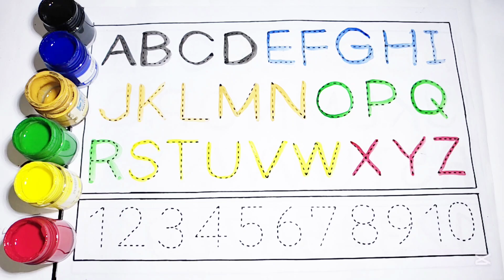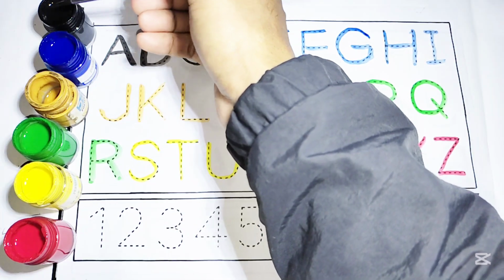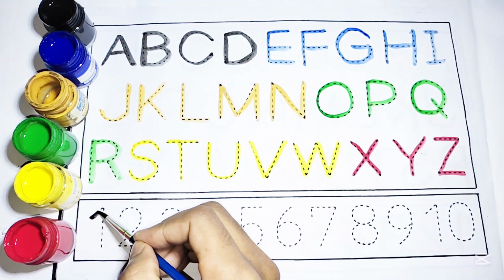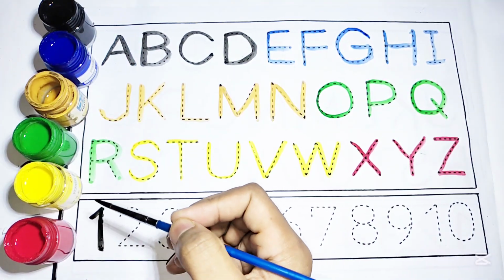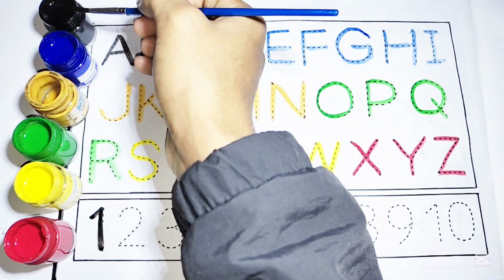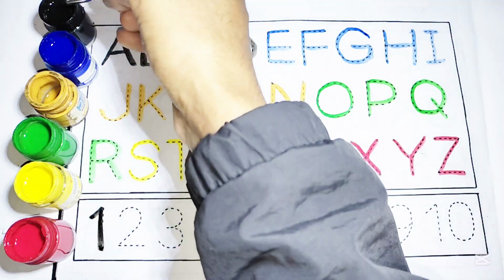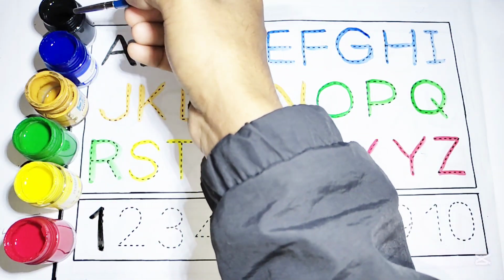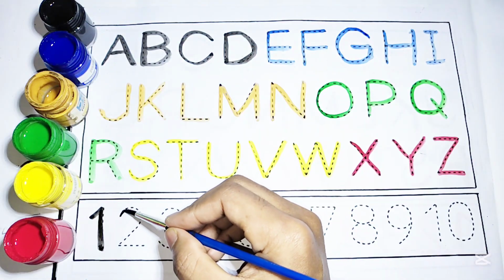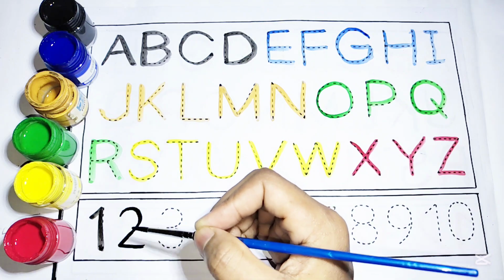First we use black color. Now we draw the number of 1. O-N-E, 1. And the next one is 2. T-W-O, 2.